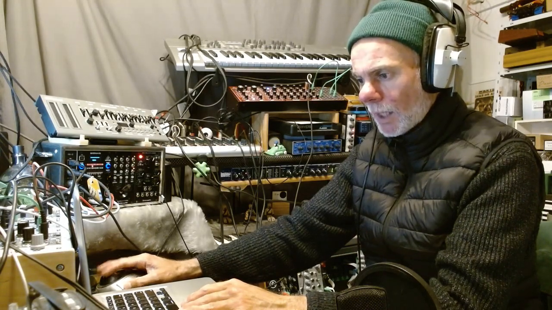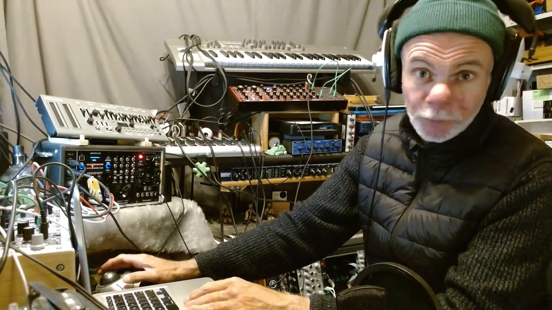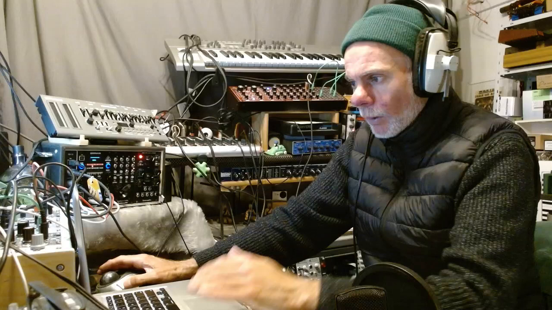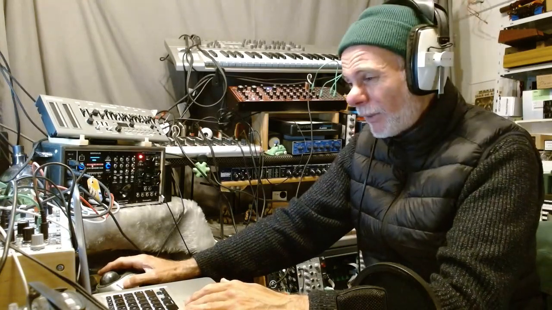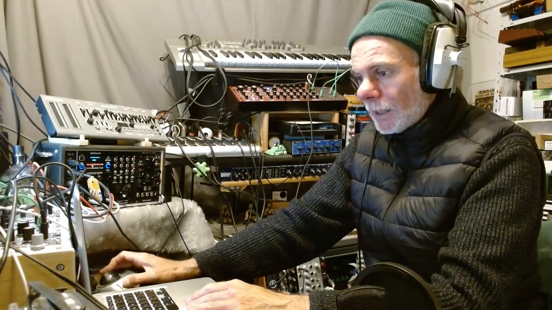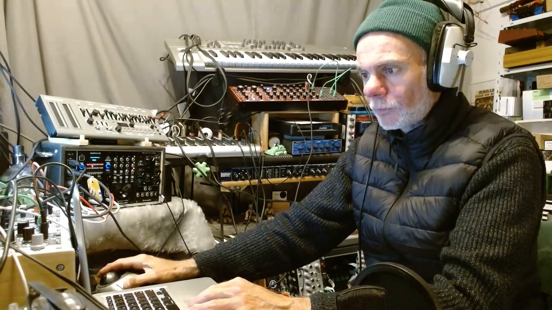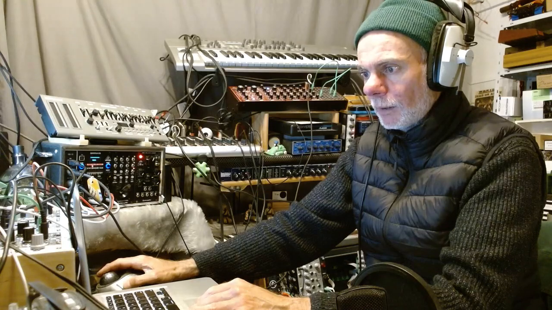Sounds okay. And I still have options if I want to put a bit of flange or chorus or whatever on it. Chorus, maybe, thicken it up a bit. Arturia Gen 6 VST.